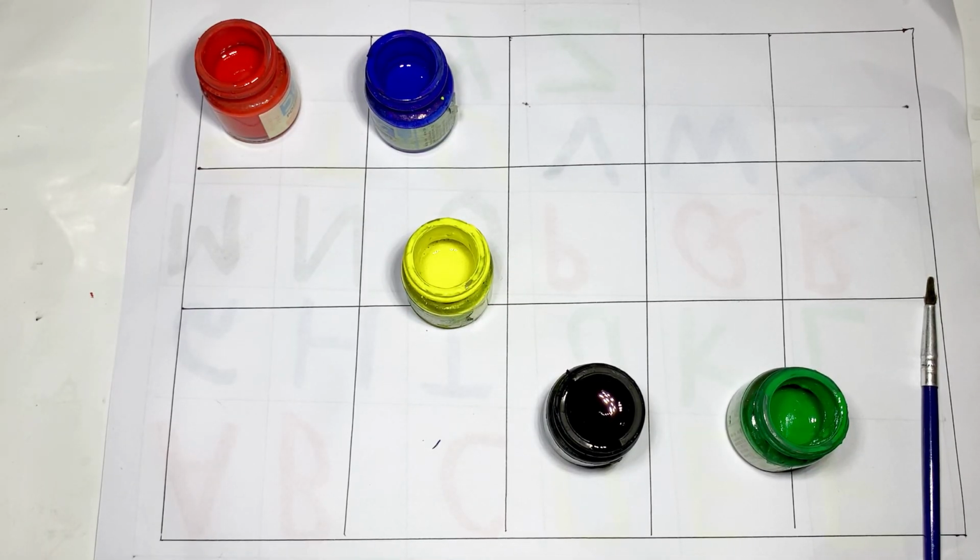Today we will learn and draw capital letter alphabets. So kids, let's learn the names of the colors.